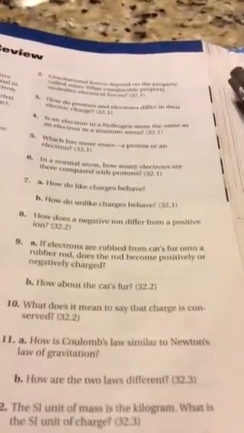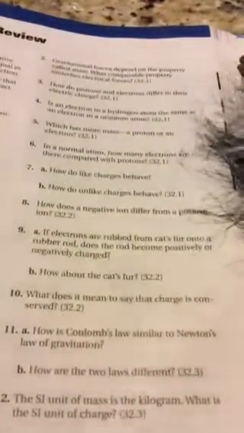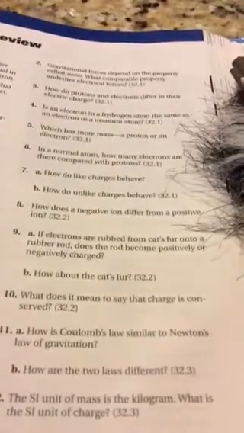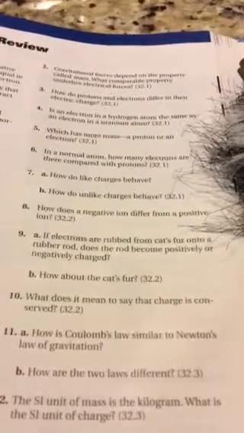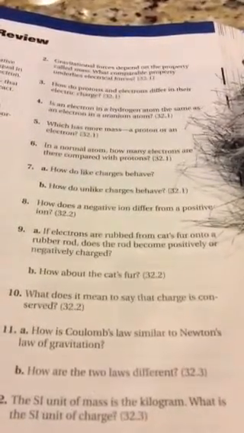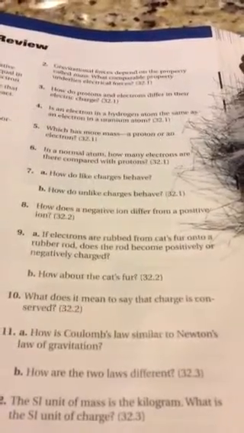And that leads into number 10. What does it mean to say that charge is conserved? Well, it means the charge is not created or destroyed. It just changes forms. Well, that's not even the best way to say it. Charge is neither created nor destroyed. It just changes places. You can't create electrons. You just move them around.